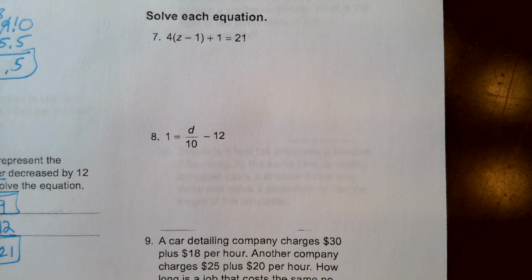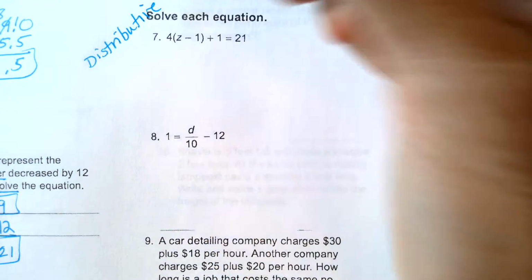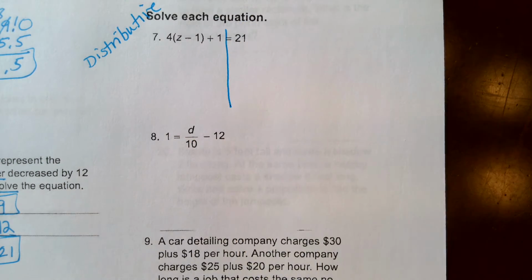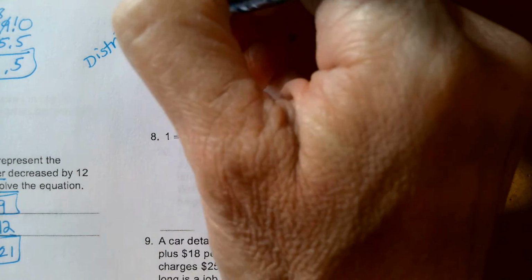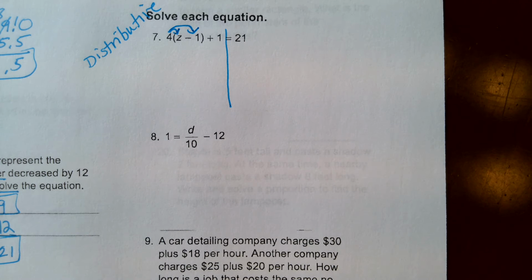Pop up here. Big thing to remember here is this. You probably already know what I'm writing. Distributive. Got to remember to do the distributive property. So draw your line, and we want to look on the left here. We've got these parentheses. Let's get rid of this. So I have to multiply the 4 by both terms in there. If there were 3 terms in there, I'd multiply it by 3 things.